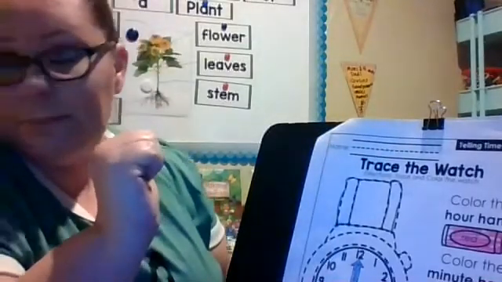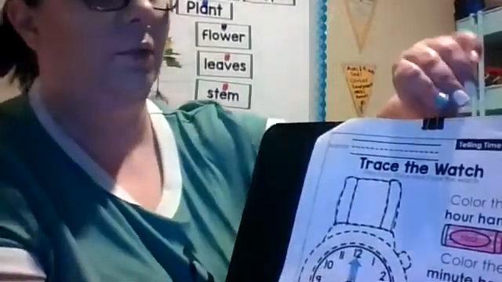And then starting tomorrow, we're going to go really into detail about how we would show time by the hour, what it would look like on each type of clock, and how we would write it in words, because there are lots of different ways you can write what time it is. And it's going to be a lot of fun.